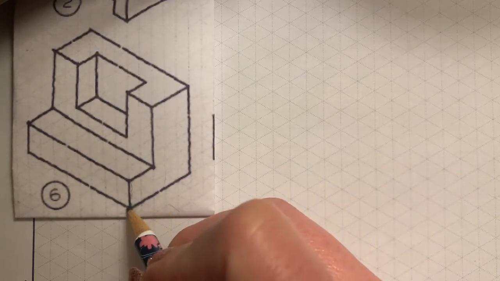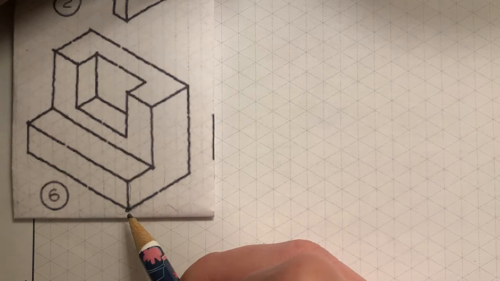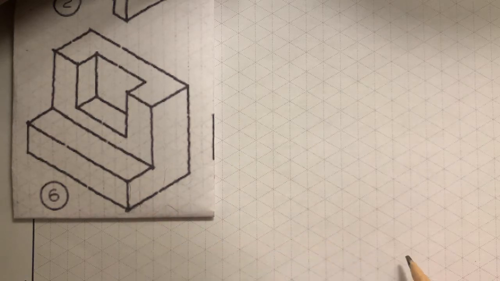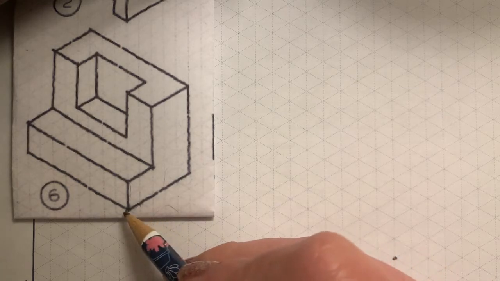Go ahead and start at this point right here. And I'm starting there because that's the lowest point. So I'm going to go ahead and locate a low point over here in my drawing at about here. Okay, and that's going to represent this corner.